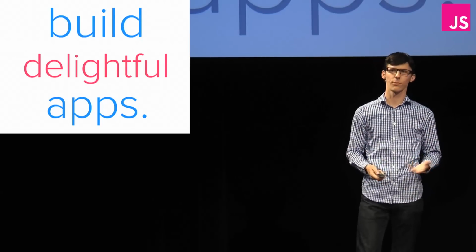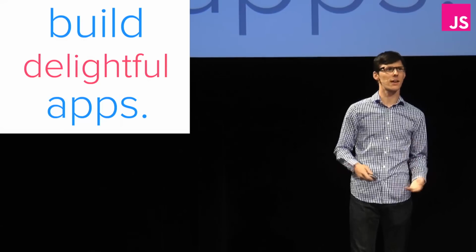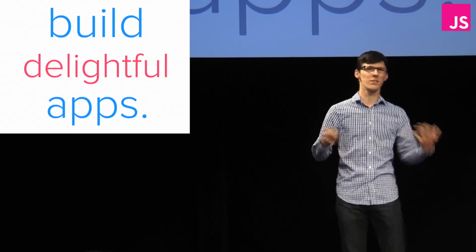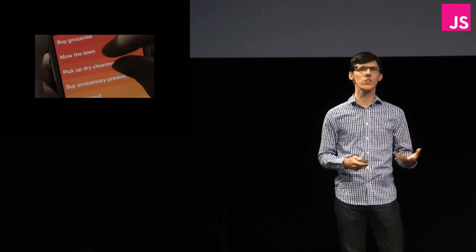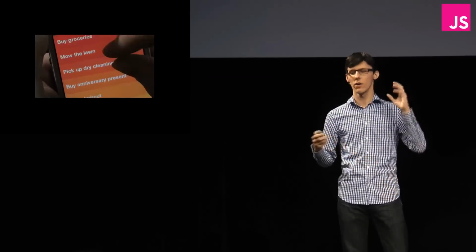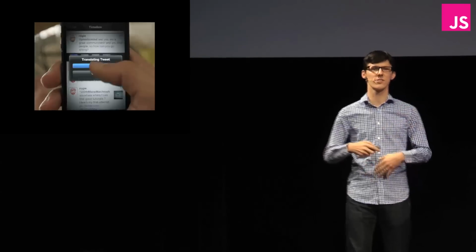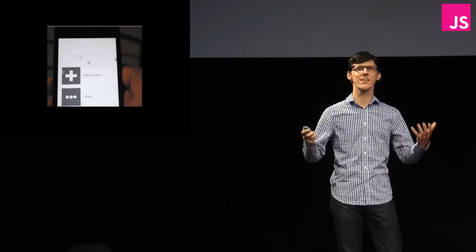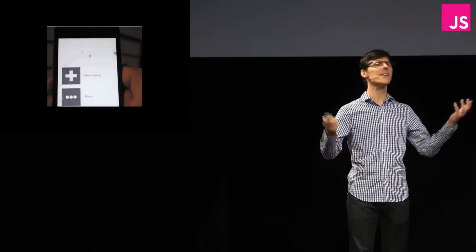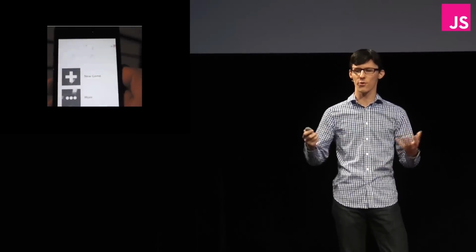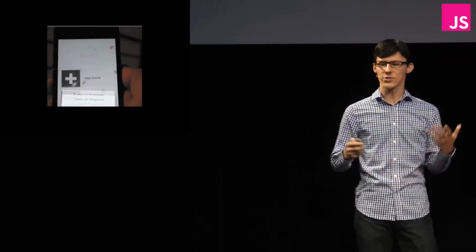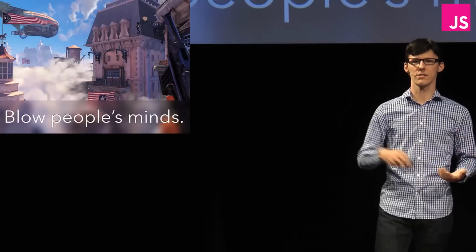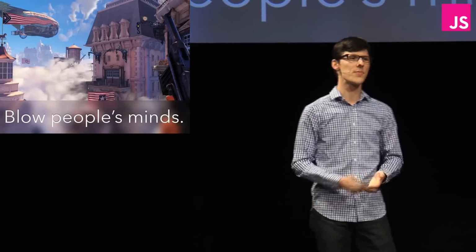build delightful apps. So what do I mean when I say that? I mean not just apps that work, that do what they need to do, but apps that are really cool, apps that are delightful, that have fascinating UI, that perform extremely well, beautiful touch interactions, that are fun, that are quirky, and that get people excited and say, how did they even do that? Or how did they even think of that UI? It's just so great to use. And so that's what gets us really excited, is blowing people's minds.